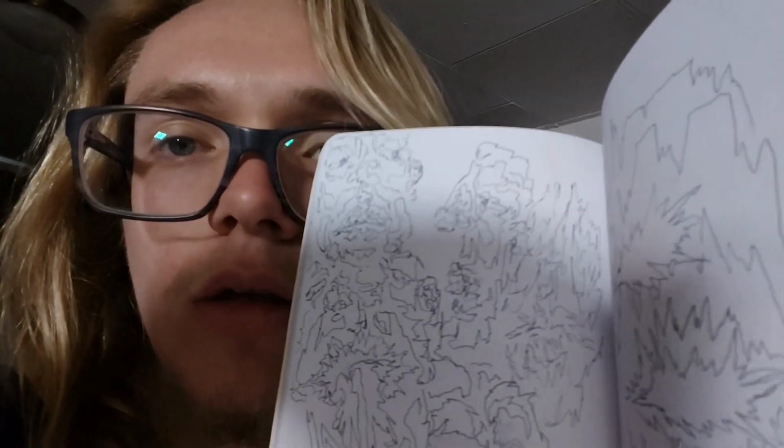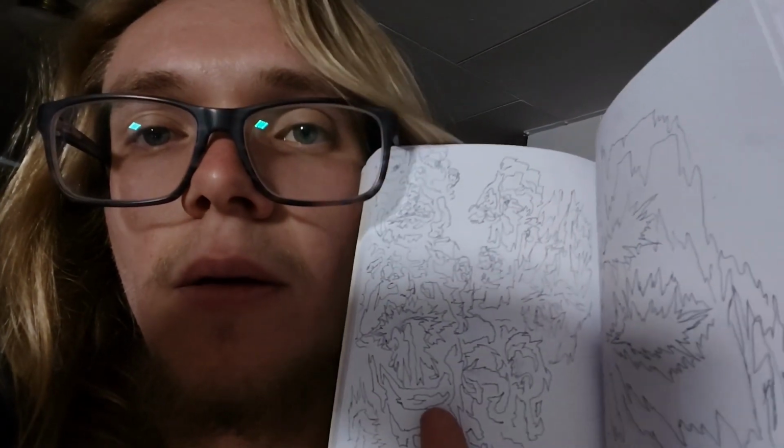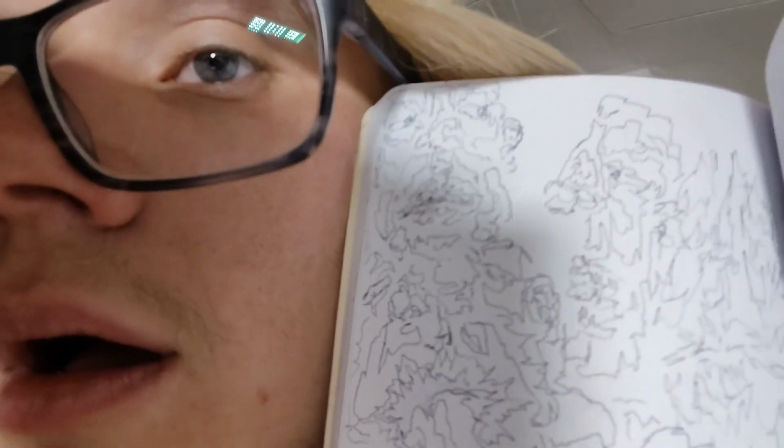There. Focus there. See it? That one. That's it. How do I focus? I don't think I can really focus on it. Well, I could take a good picture of it with a real camera.